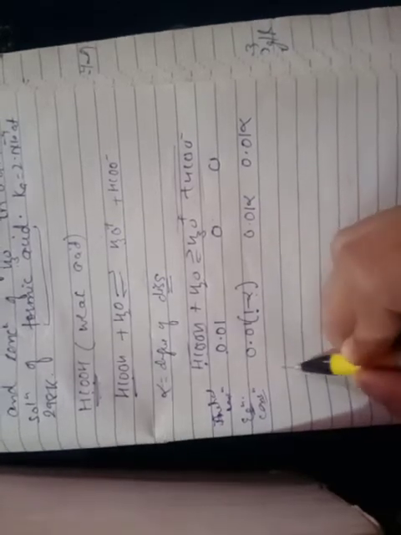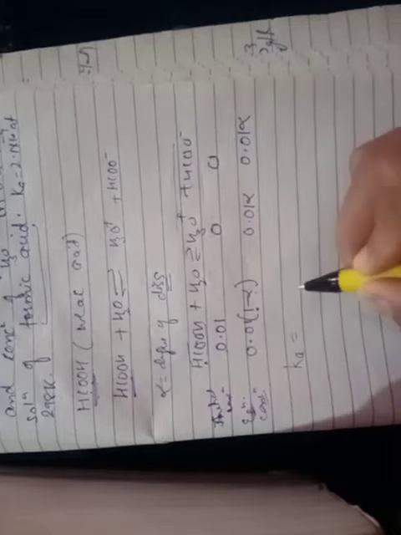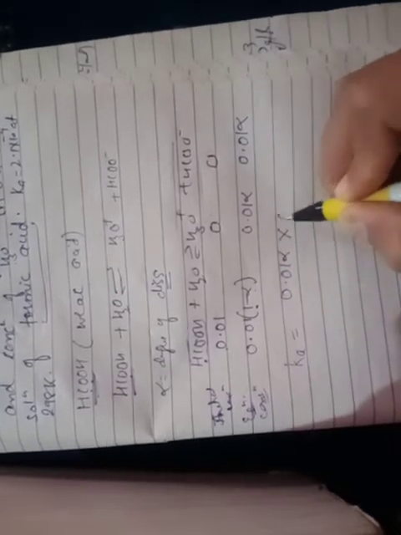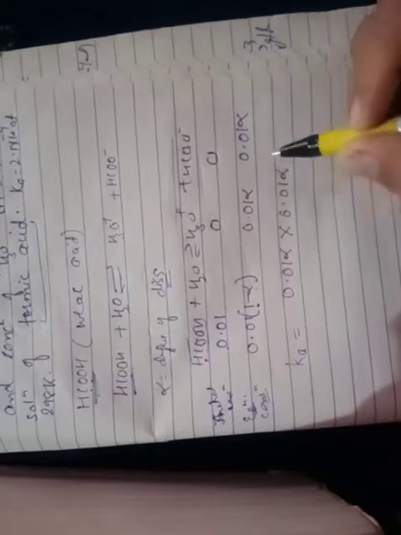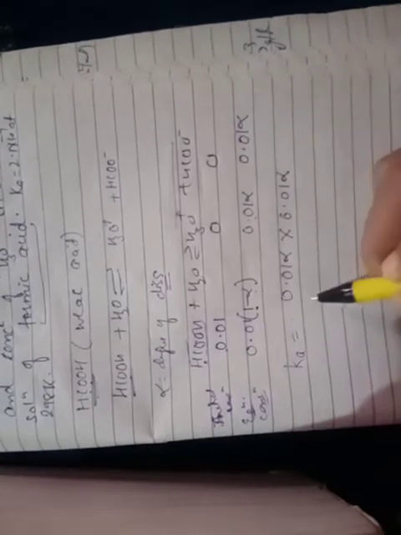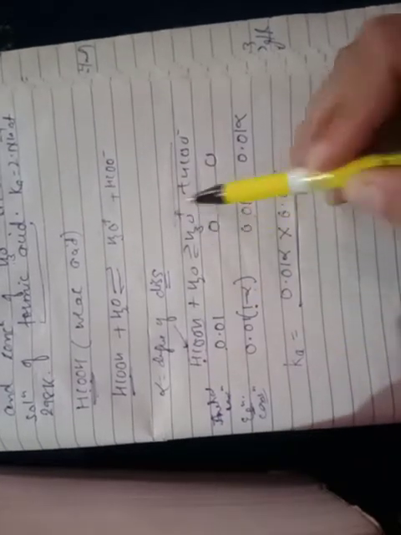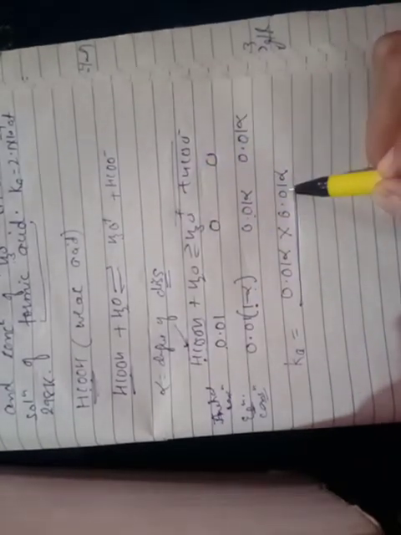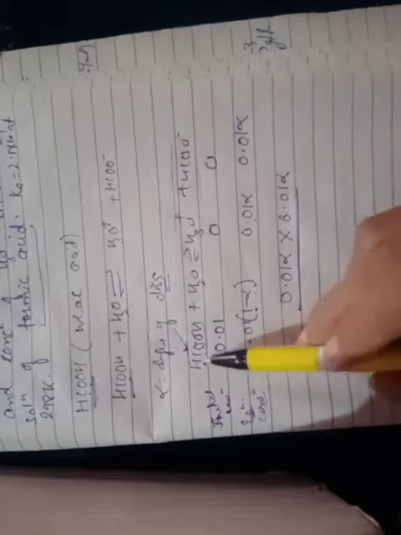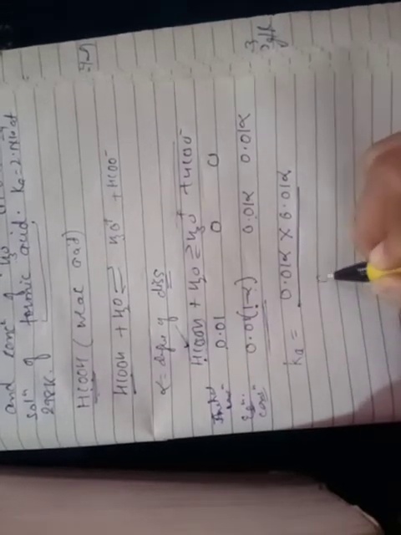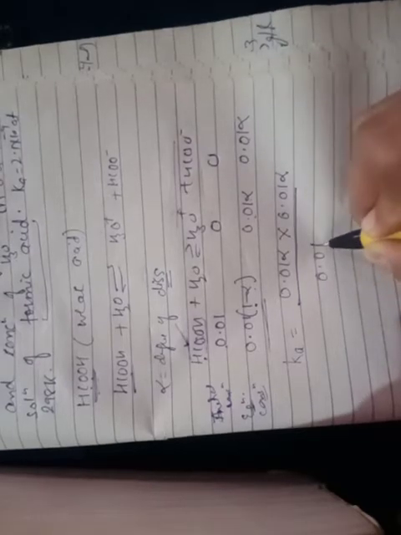Hence the overall equation for Ka becomes 0.01 alpha multiplied by 0.01 alpha, the concentration of products, divided by the concentration of reactant, that is formic acid, which is equal to 0.01.